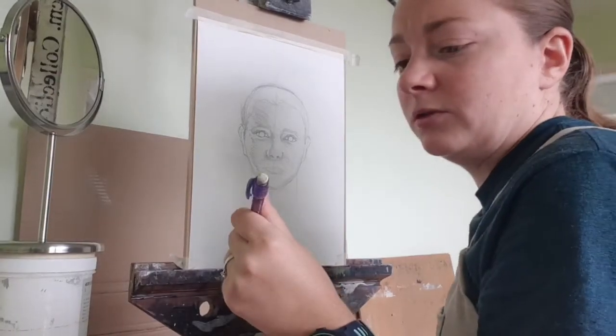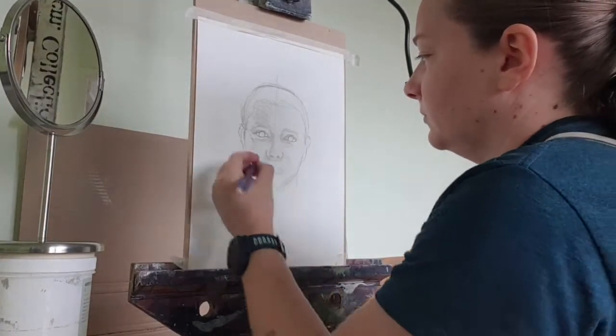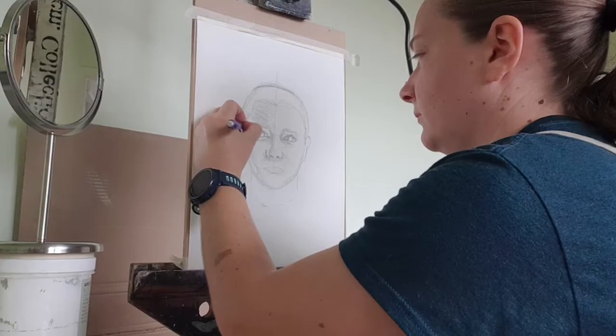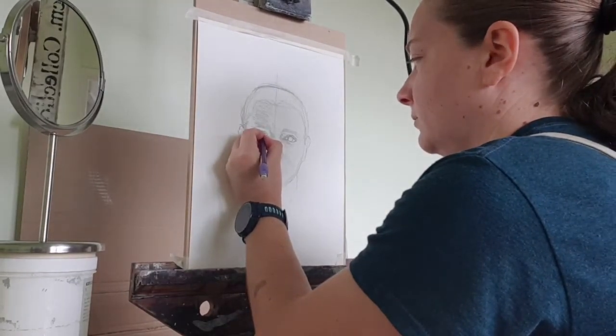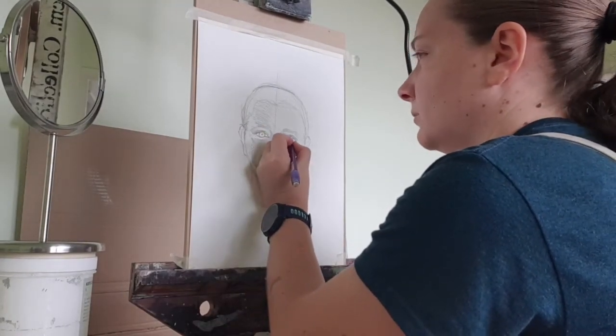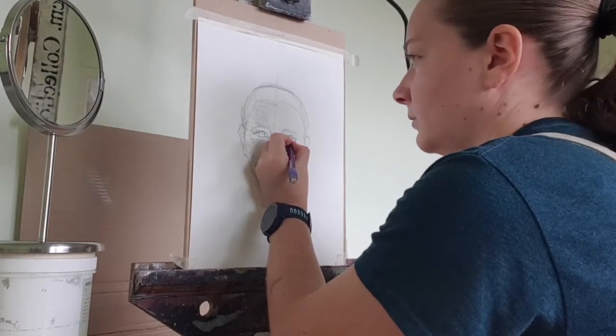I've just got a softer pencil now. I'm just starting to darken certain areas off and adding a little bit more detail in there.